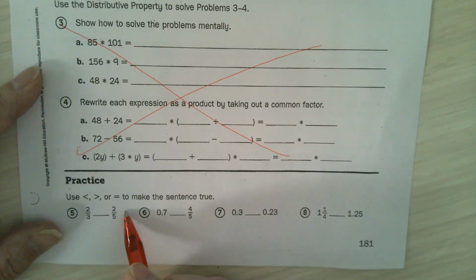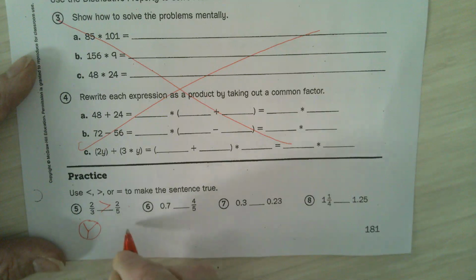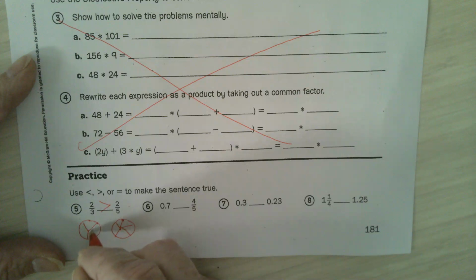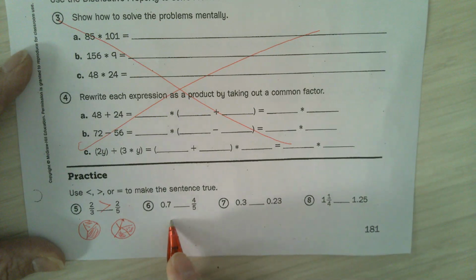Is 2/3 greater than 2/5? Yes, it is. If you want to, on that one, you could draw a picture of thirds and then draw a picture of fifths. 1, 2, 3. Okay, and you know if you have 2/3, that's a lot more than 2/5. 7/10.